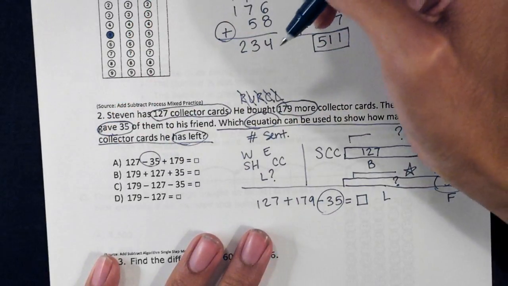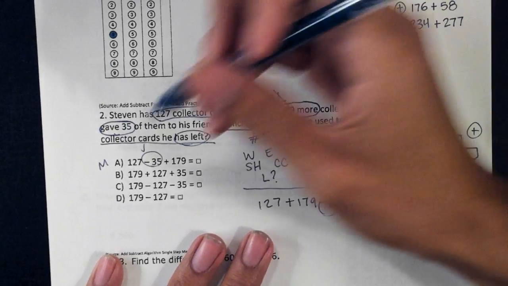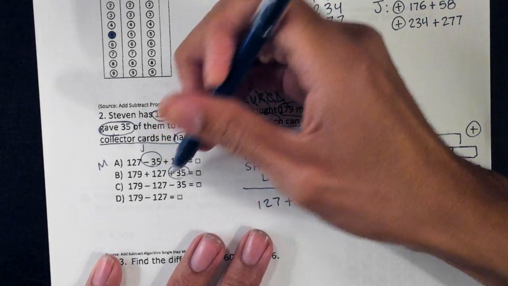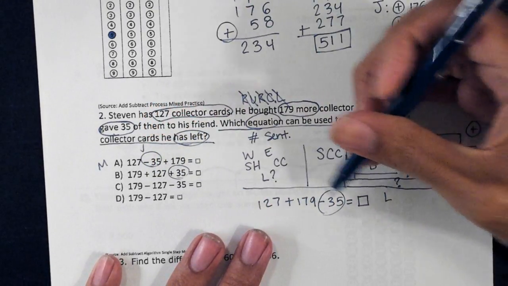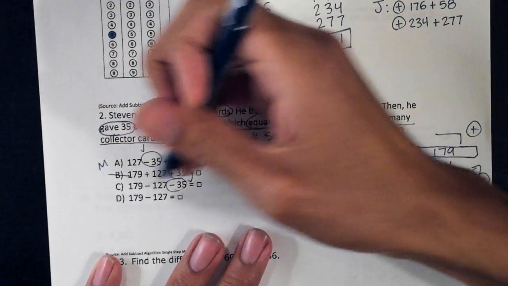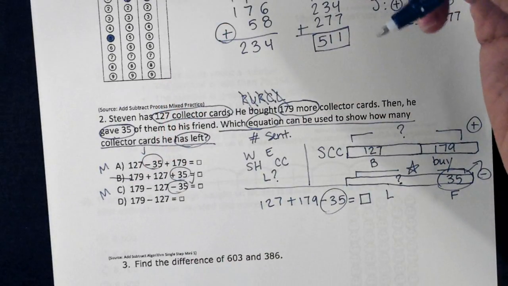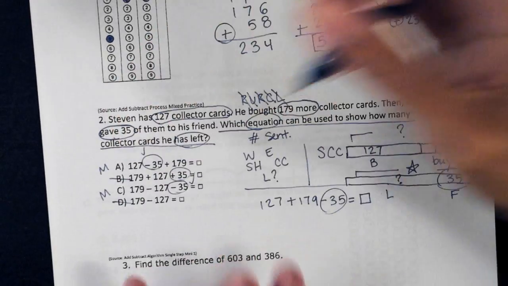In A, the 35 is going away. So that is a maybe. In B, they're adding 35. We're not adding 35. That's wrong. In C, 35 is being taken away too. So that's a maybe. And in D, there is no 35. That makes no sense.